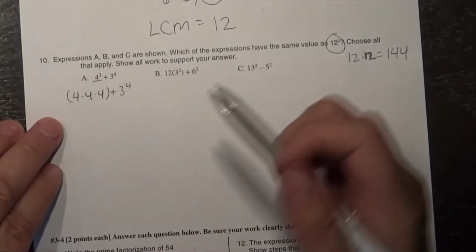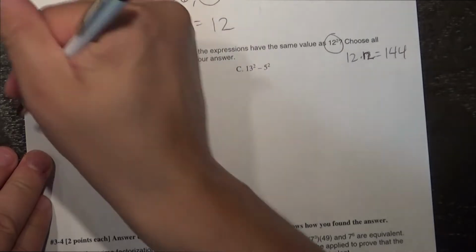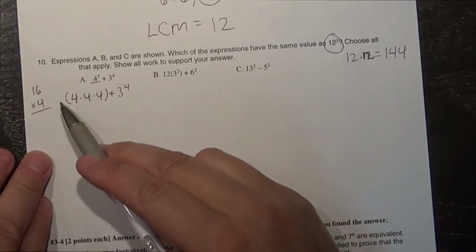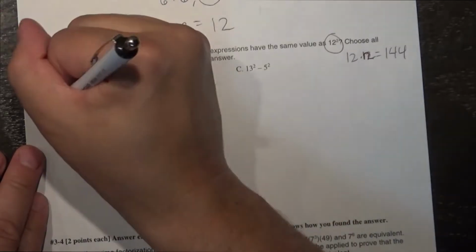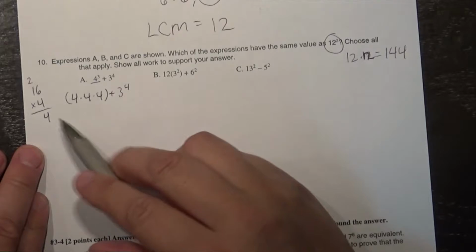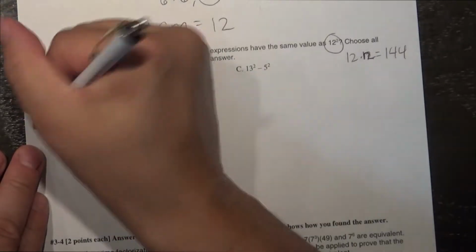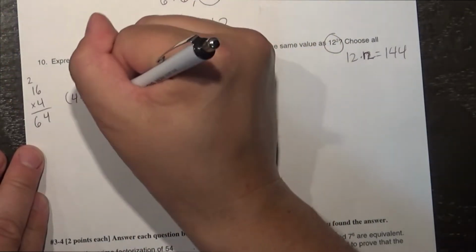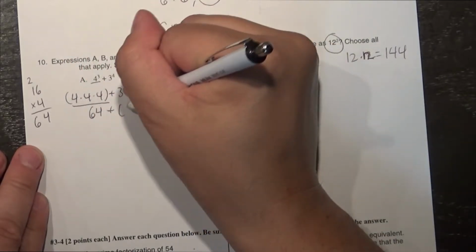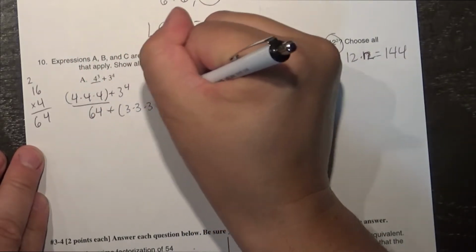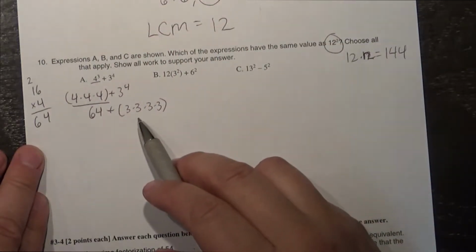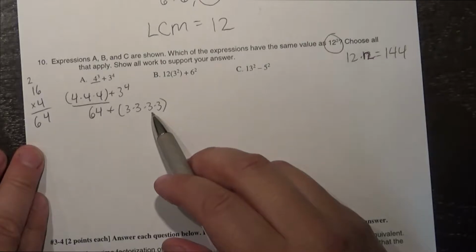16 times 4, gee, I don't know what that is, but watch me do some math here on the side. 16 times 4. 4 times 6 is 24. 4 times 1 is 4, plus 2 is 6. So it turns out this is 64. I'm going to add that with 3 to the fourth power. That's 3 repeated 4 times. So 3 times 3, well, that's 9. 9 times 3, that's 27.